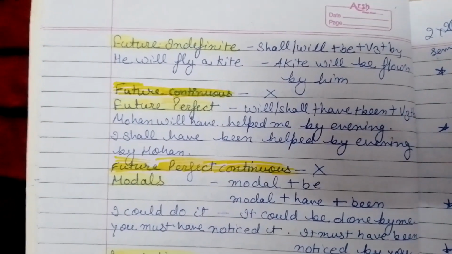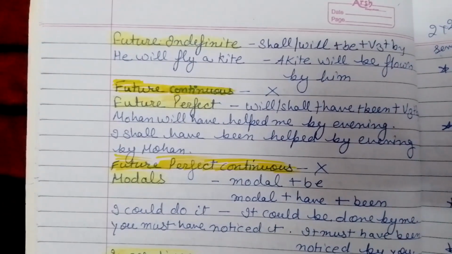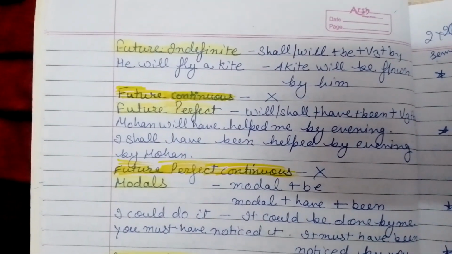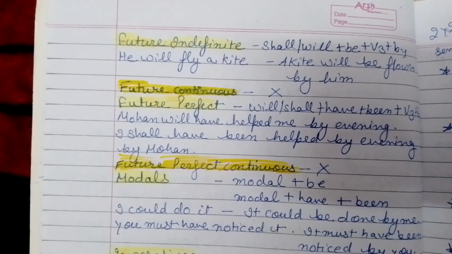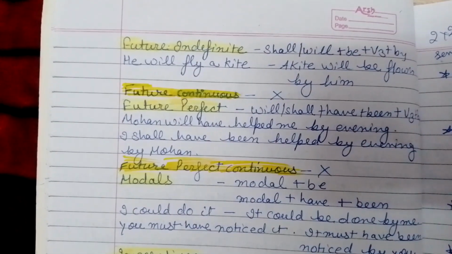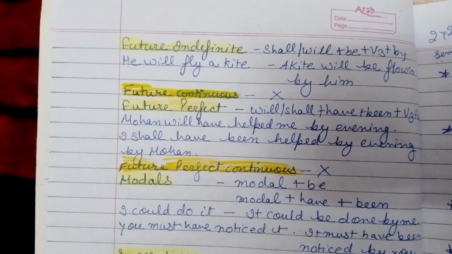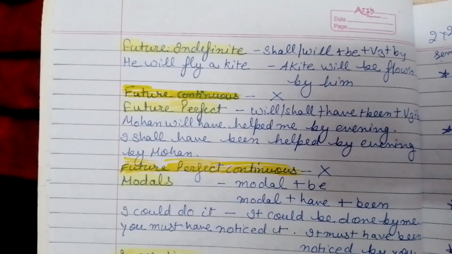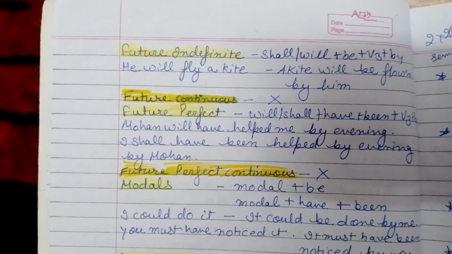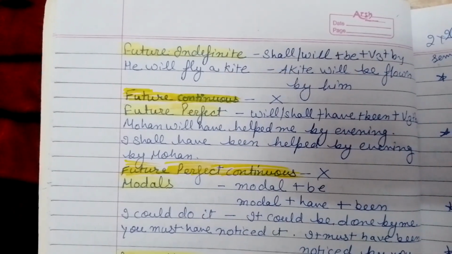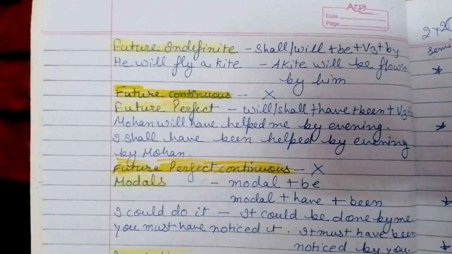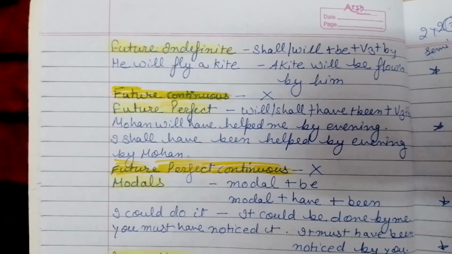Next we'll take future perfect tense. We will change it according to will or shall plus have plus been plus V3. Let us see. Mohan will have helped me by evening. We'll change it to I shall have been helped by evening by Mohan. Next we have future perfect continuous tense, but we do not have any passive form of this tense.